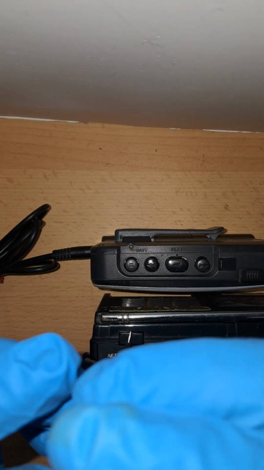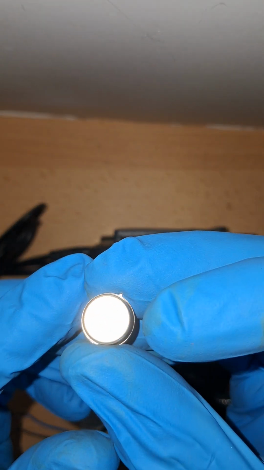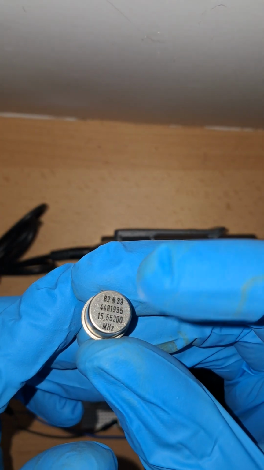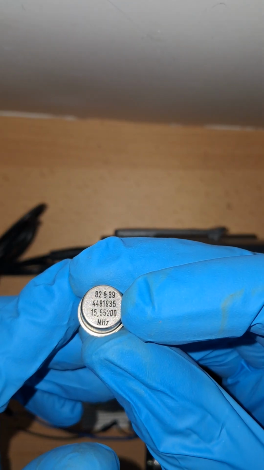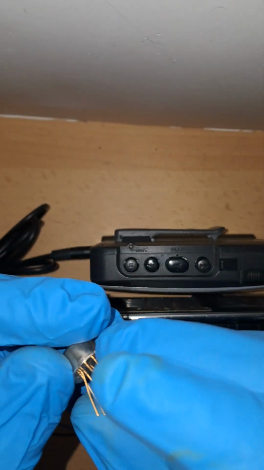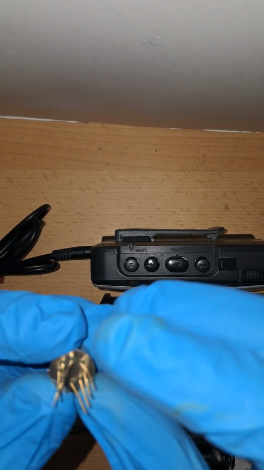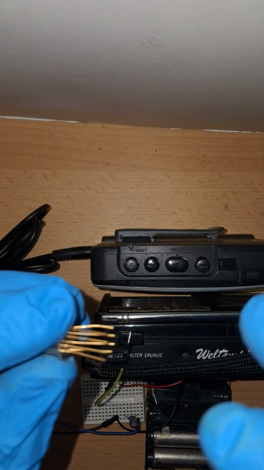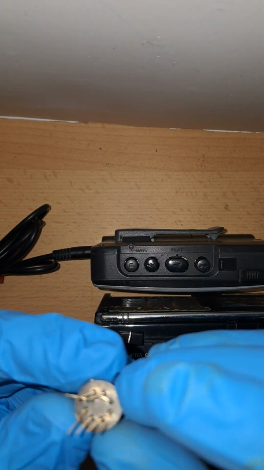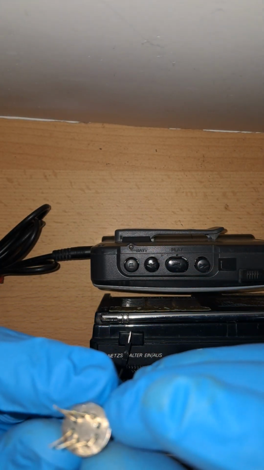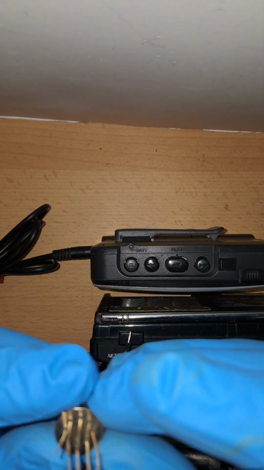It was sold as a crystal oscillator from a very popular, very well-known electronics brand, and this is what it says. And if you look at the other side, it has a lot of pins. It's actually like a circle. I just bent it so I can put it in my solderless breadboard. So you can see it has a lot of pins here, 8 pins to be exact.